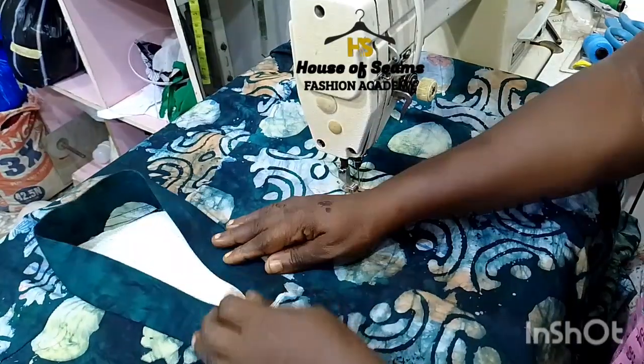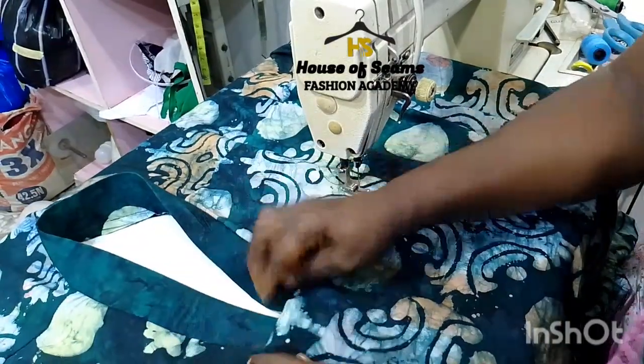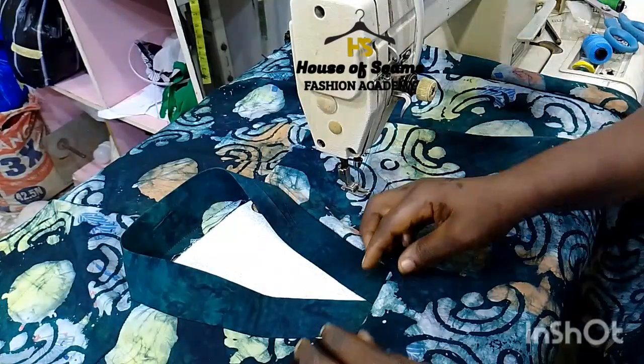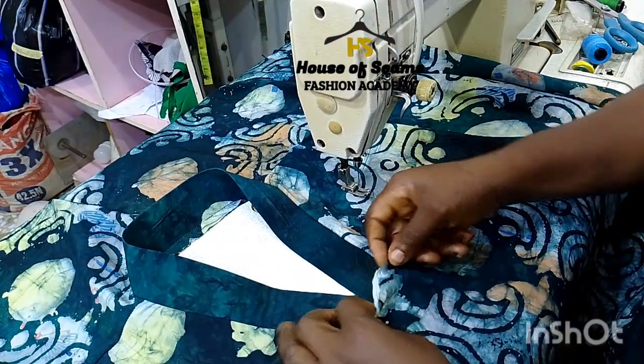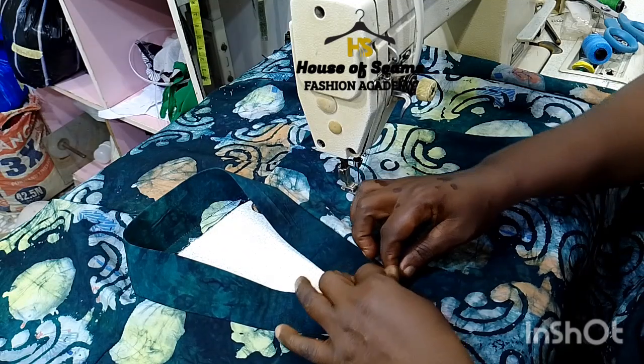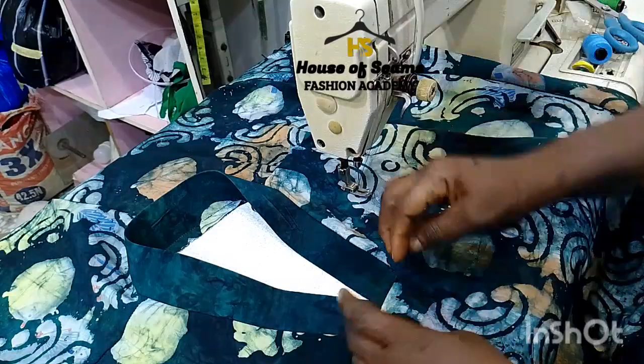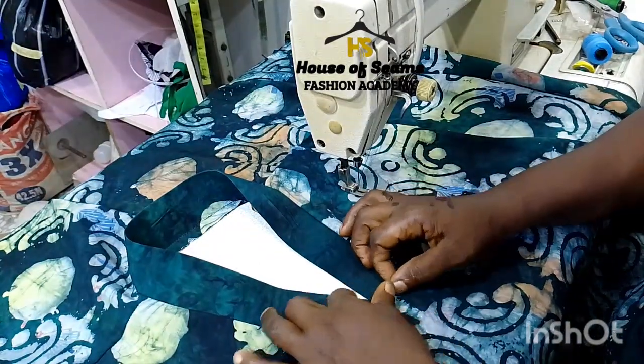So we are going to fix this. We are going to fold it inward. After flipping the one that is up here, you can see it, you push it inward like so. Push it inward like so. Okay. After this, you can decide to iron it flat. Then I will show you.